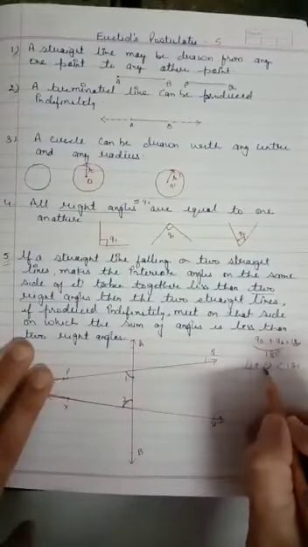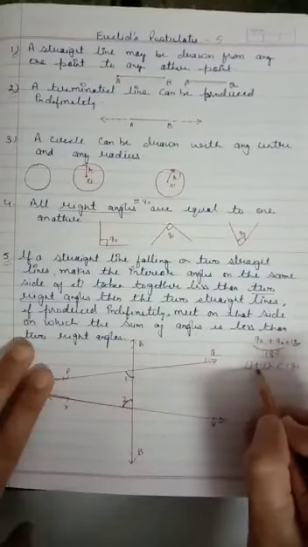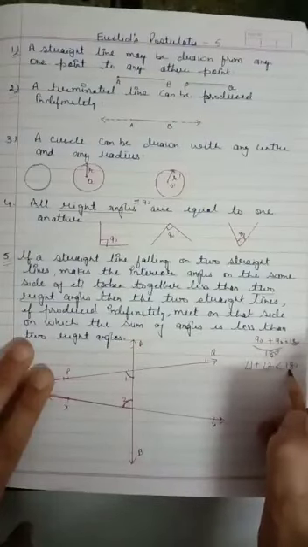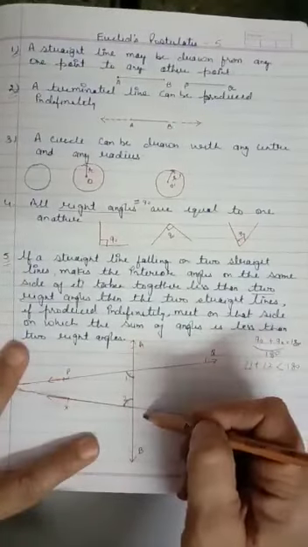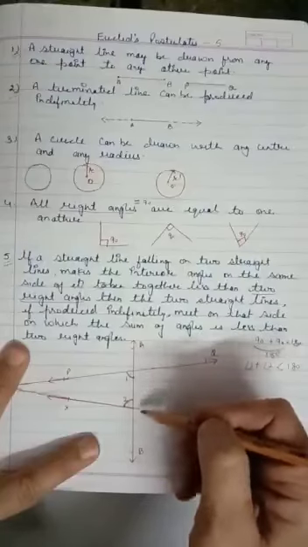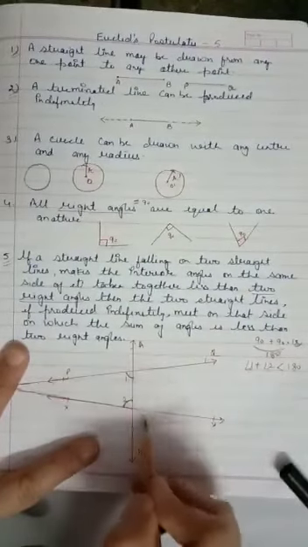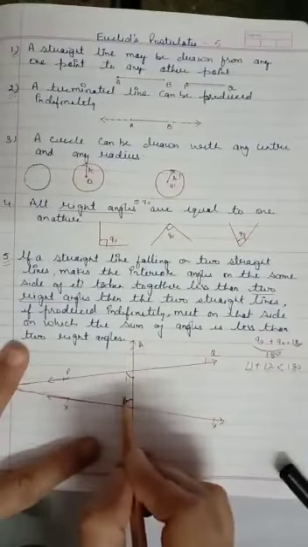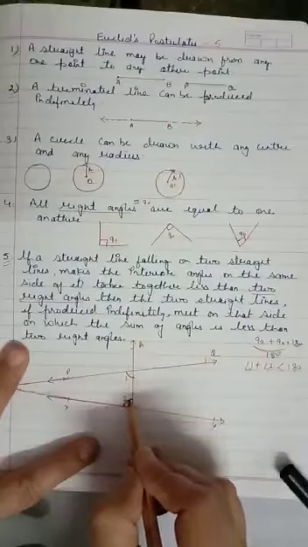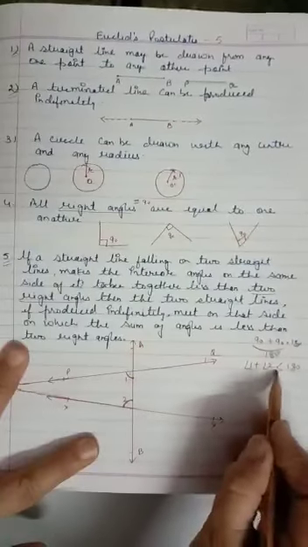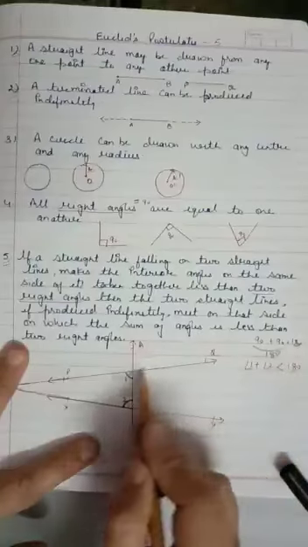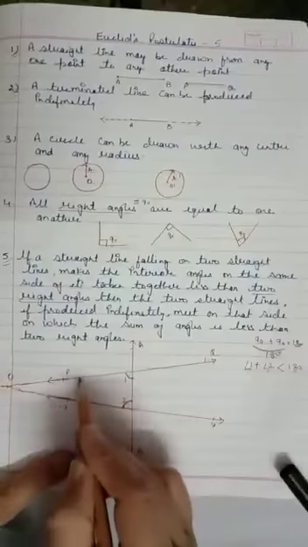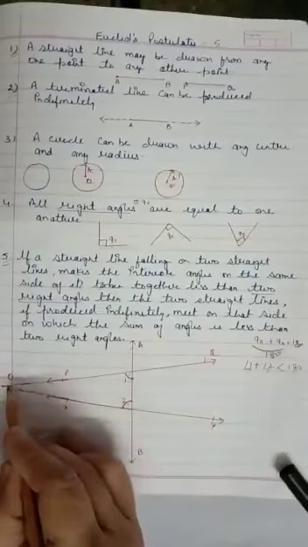Now if the sum of the angles taken together is less than 180 degree, then the two straight lines, if produced indefinitely, must meet on the side on which the sum is less than 180 degree. Say here, if 1 plus 2 is less than 180 degree and we are producing the lines in the same direction in which we are taking the two angles, the lines will meet of course at one point.